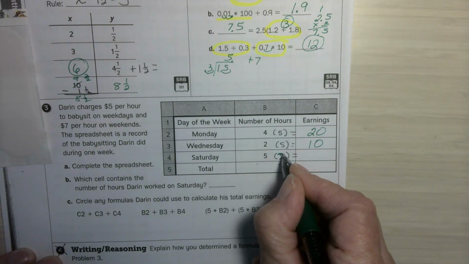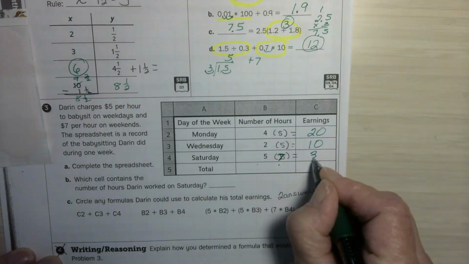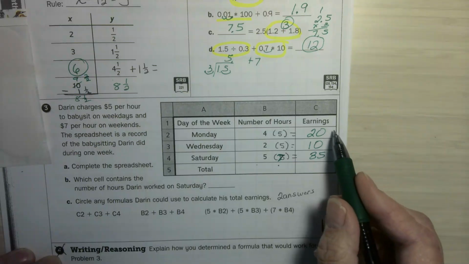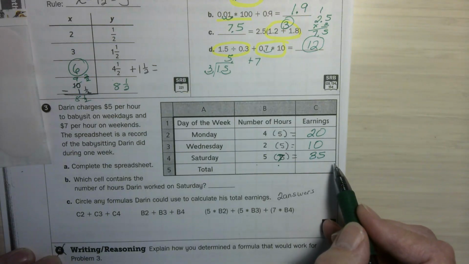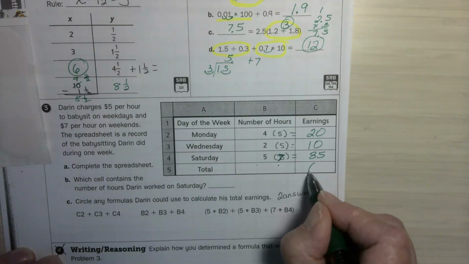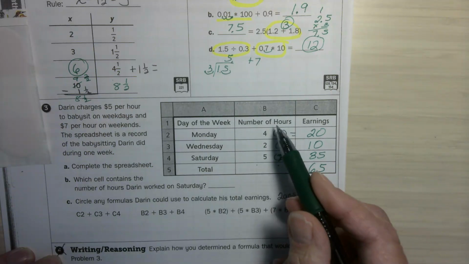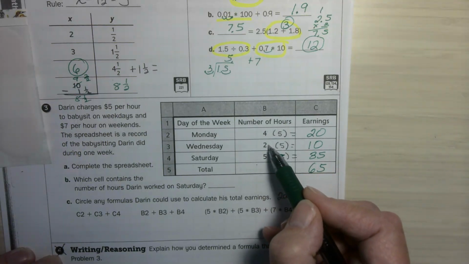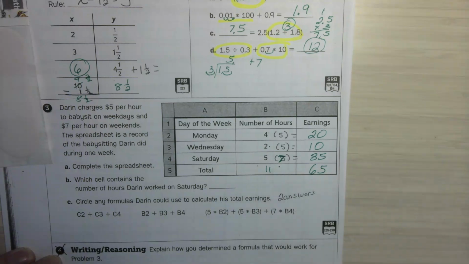Yeah, they get paid $7 on the weekend, so 35. Now we add these all together. The total earnings will be 65, and the total number of hours will be 4 plus 2 is 6 plus 5 is 11. Any questions?